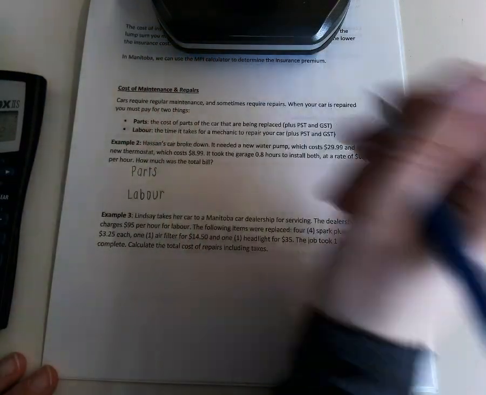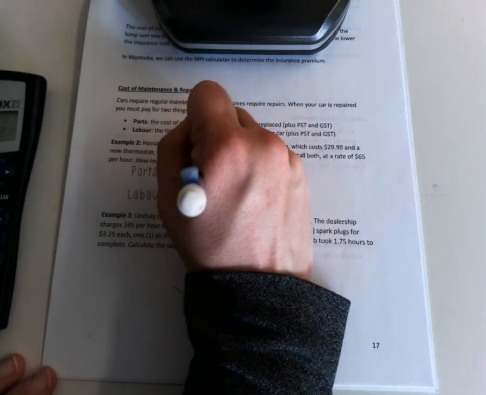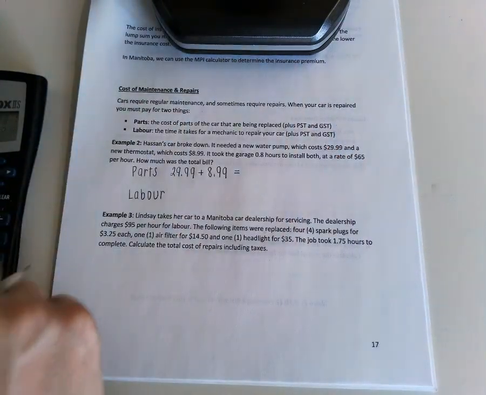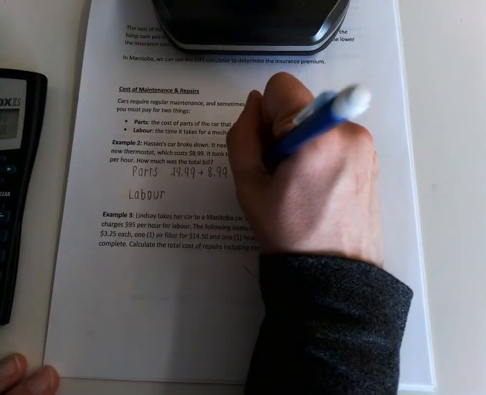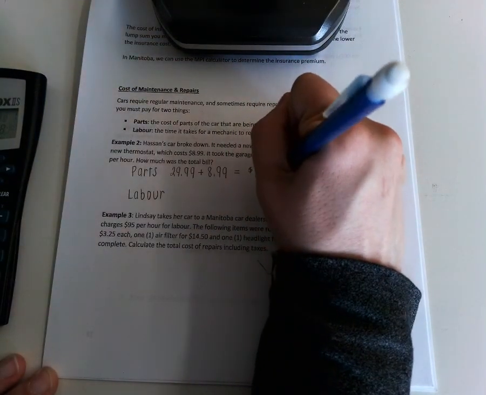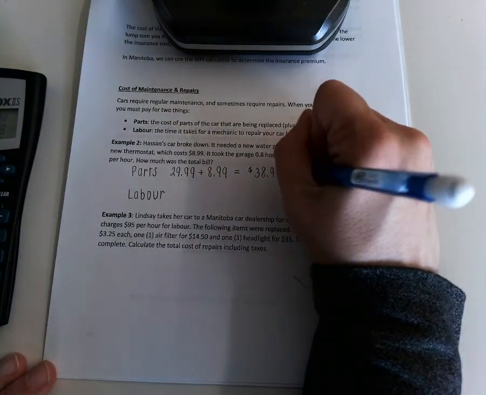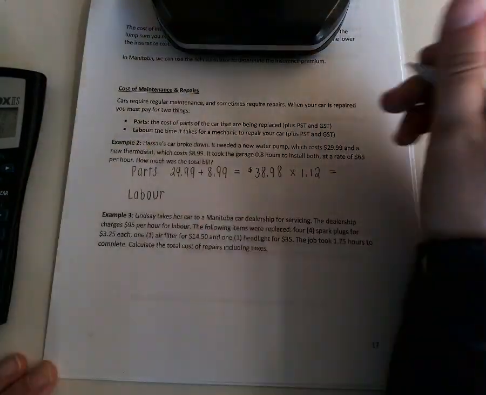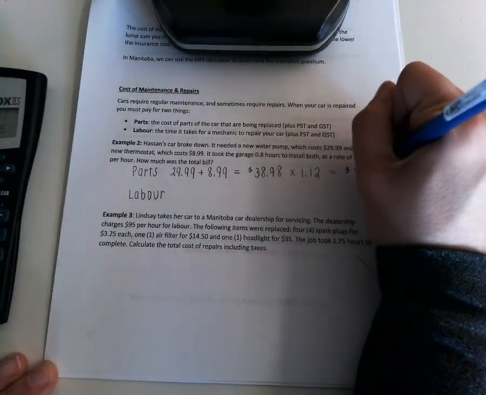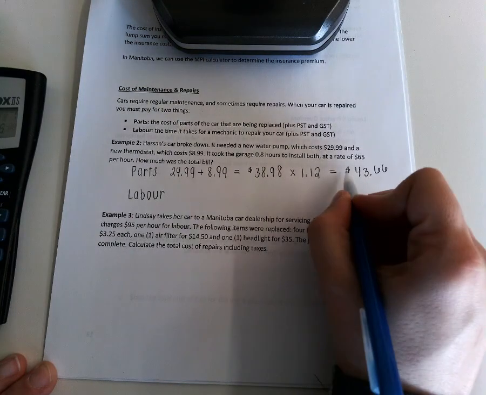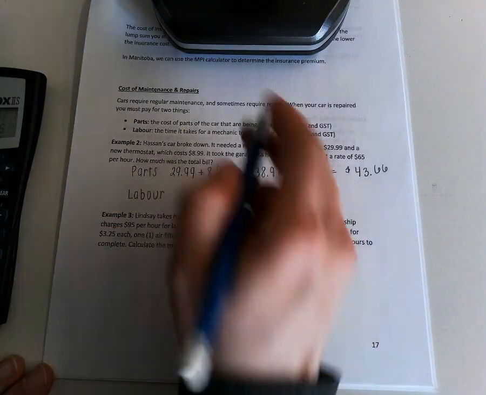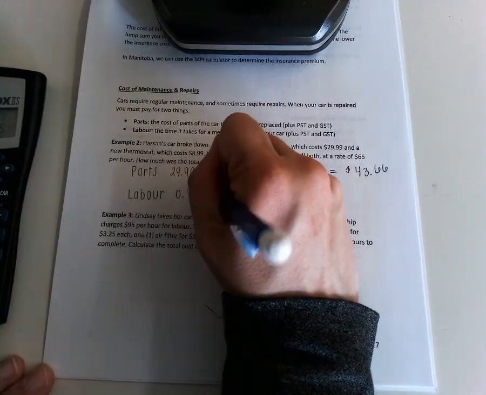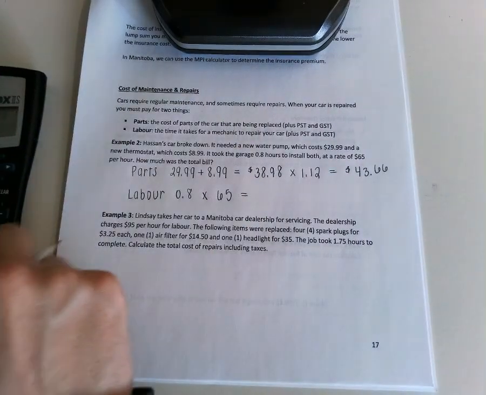So for the parts, it's $29.99 for the pump and $8.99 for the thermostat. So $38.98, and there will be tax, both PST and GST. So times 1.12, $43.66. For the labor, it took 0.8 hours, and we multiply that by the hourly rate, so times $65.